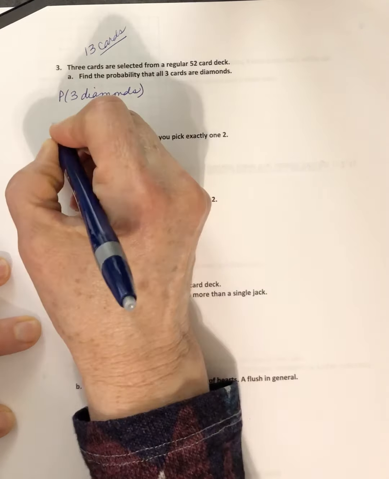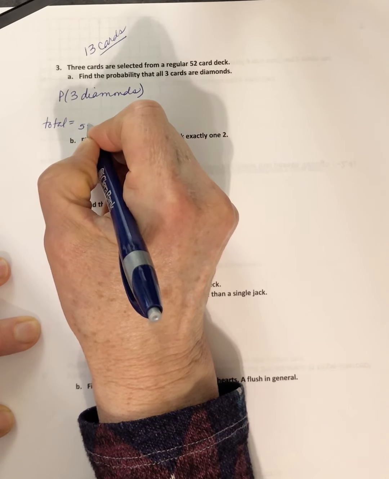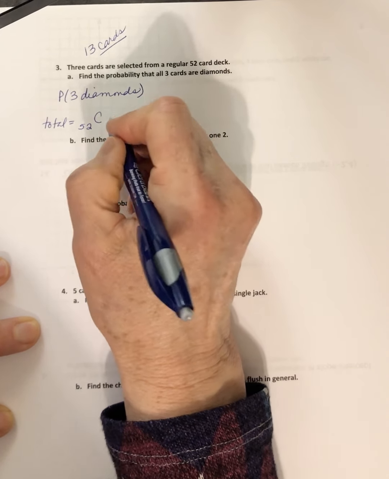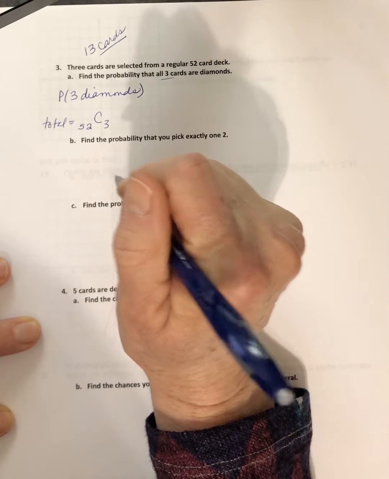So as far as my total outcomes, there are 52 cards in the deck for which I'm going to choose 3. All right, so that'll be your total.